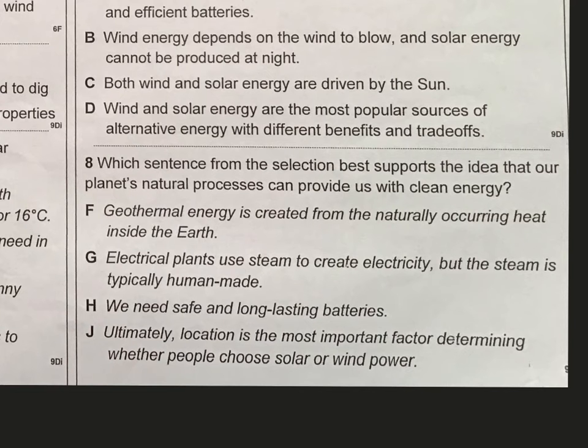Hooray! We're finally at question number 8. Which sentence from the selection best supports the idea that our planet's natural processes can provide us with clean energy? This question has 2 elements. It's looking for an answer choice that shows a planet's natural process and how it provides us with clean energy. So as you look at the answer choices, you have to have both of those present in order for it to be your correct choice.